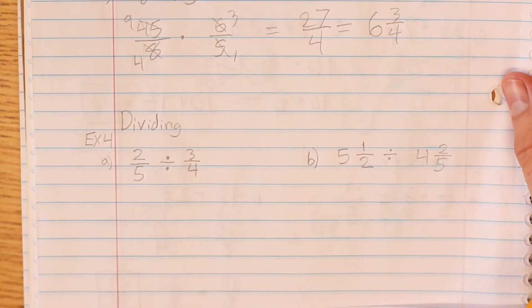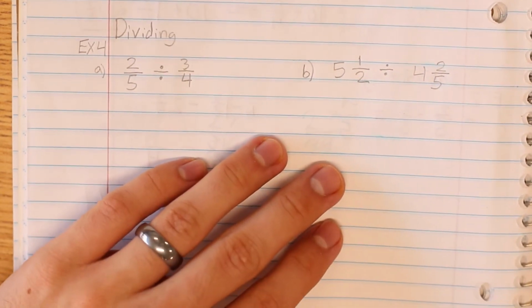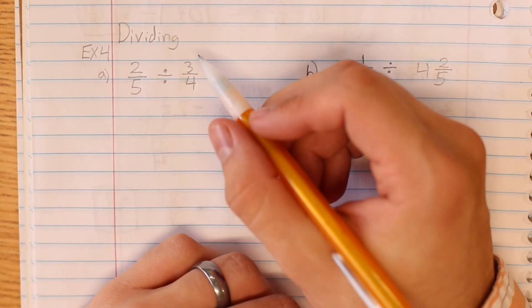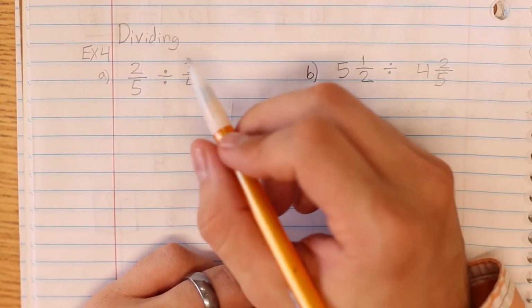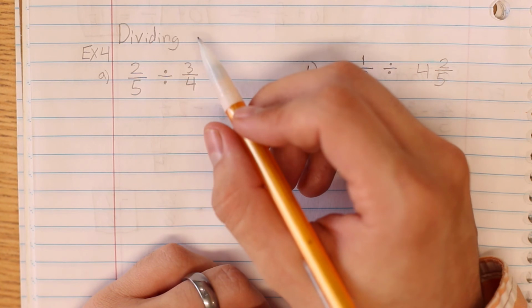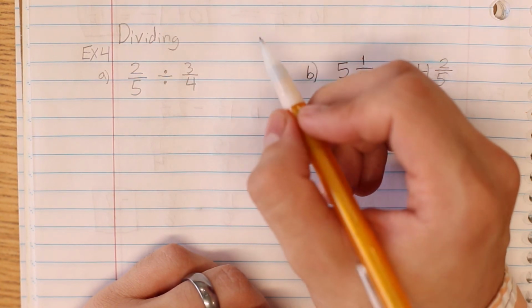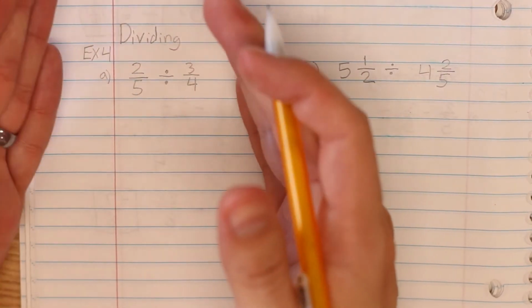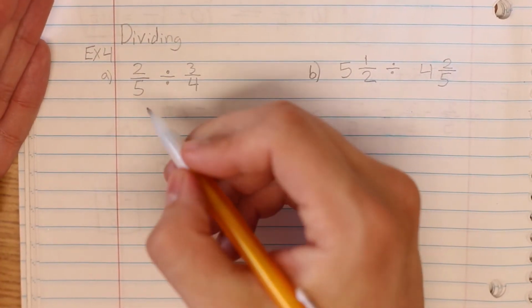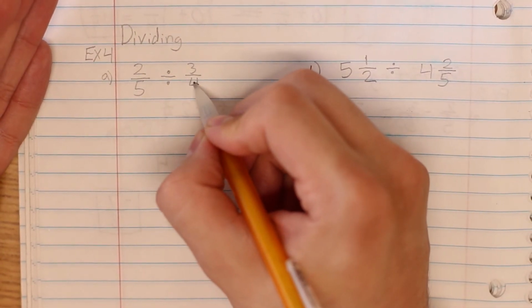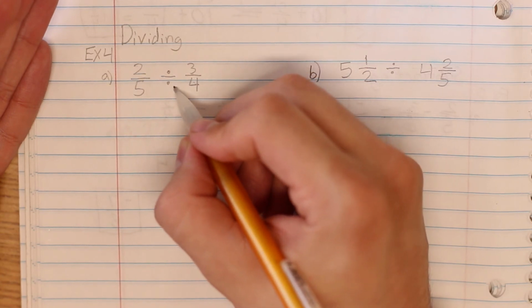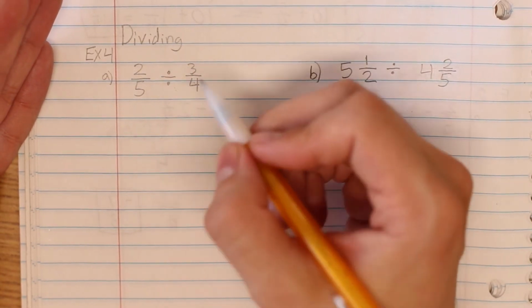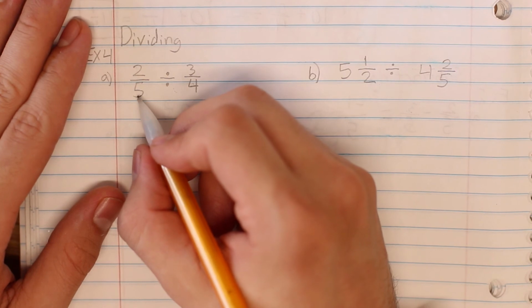All right, last we have dividing. We just have the last 2 problems right here. Now, even though it says dividing, we're really multiplying. So if you wanted to write that down, we are really going to multiply. So what you do when you look at an example like this, you are going to take the reciprocal of the second fraction and you're going to change division to multiplication. Don't change the first one.